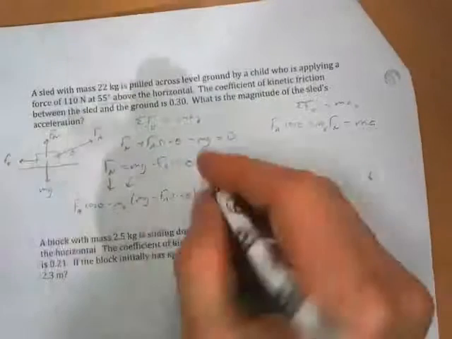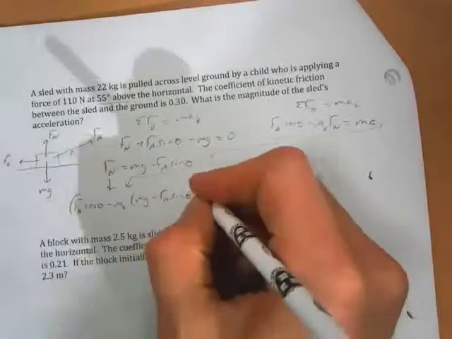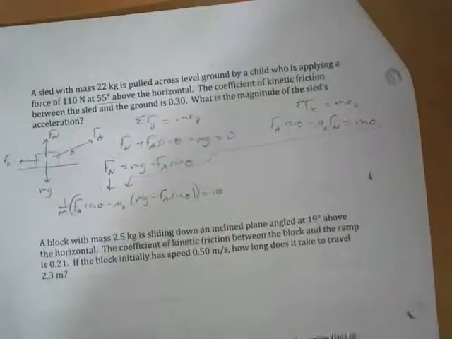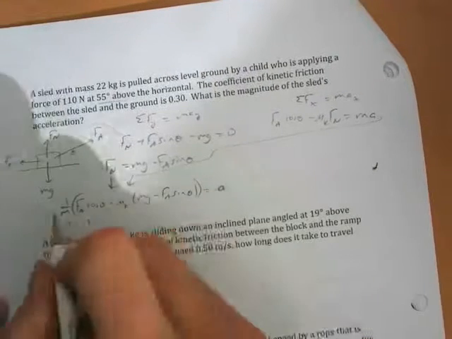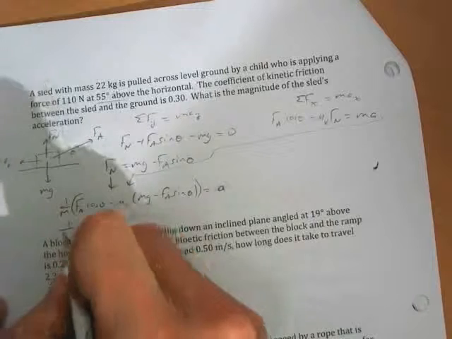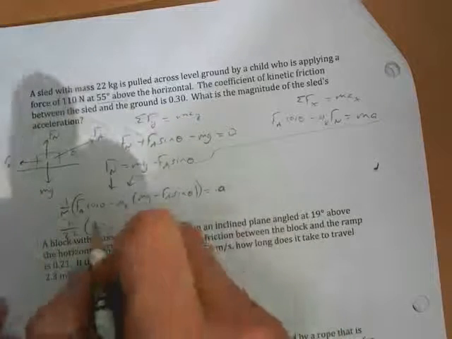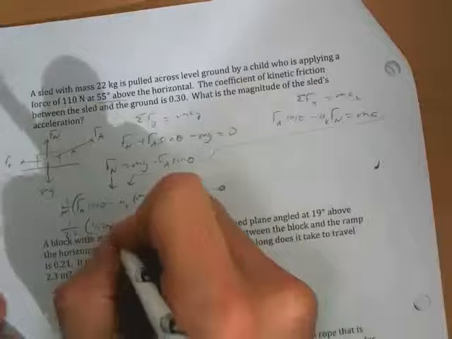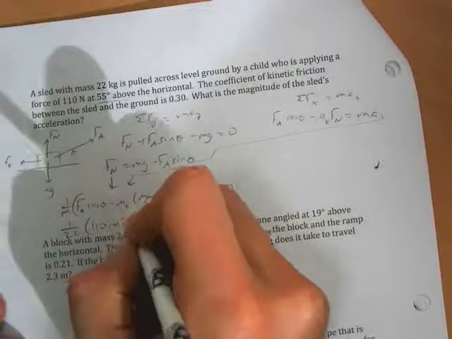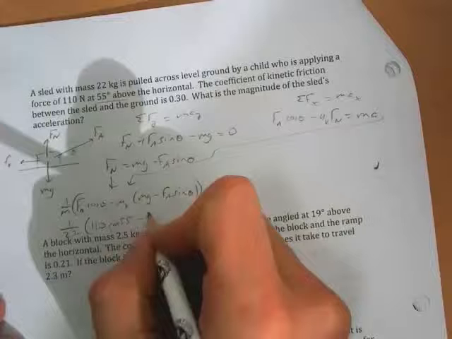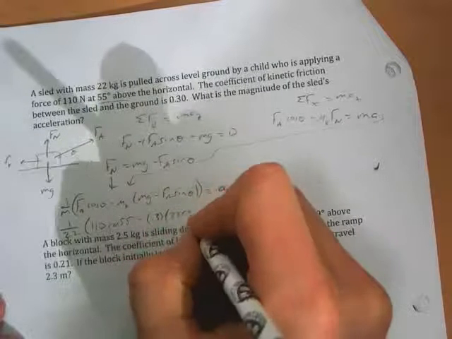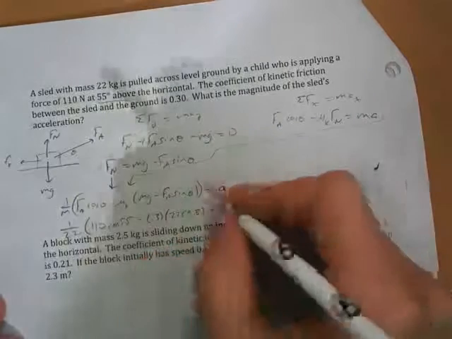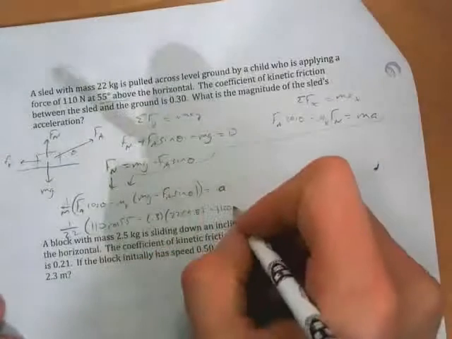Well, and actually, as long as we're here, we'll divide by mass to get our expression for the acceleration of the sled. And then we can punch numbers in. Our mass is 22 kilograms. Applied force is 110 newtons at an angle of 55 degrees minus coefficient of friction is 0.3 times 22 times 9.8 minus applied force, still 110 sine theta.